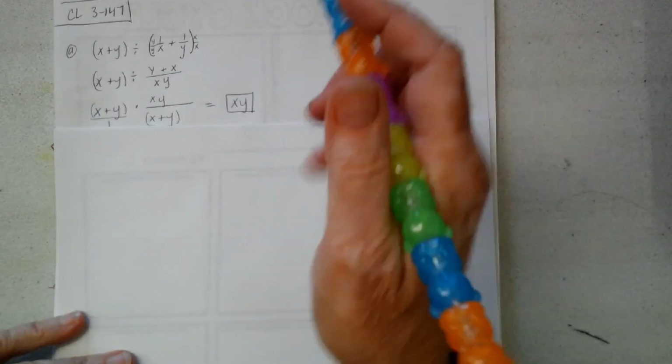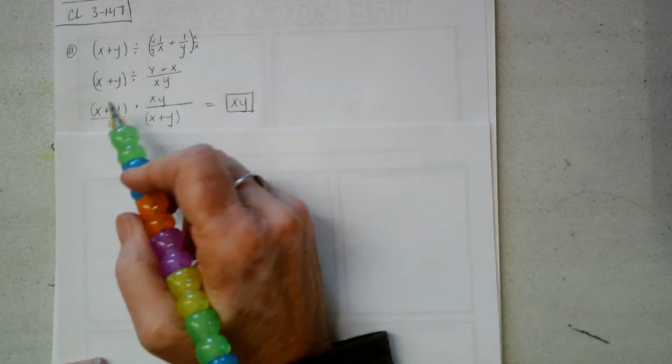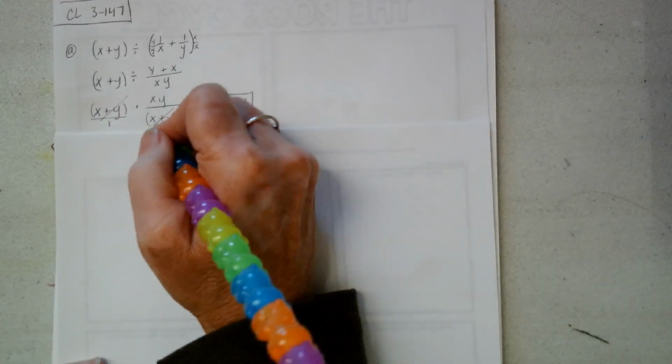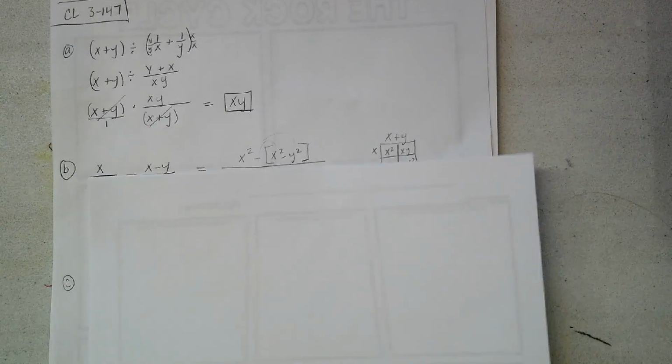So all I've done is keep, change, flip. I just flipped it and then I just cancel these out. And the answer is x times y. So that's letter A. So let's do autofocus. Didn't work. Okay, so letter B.